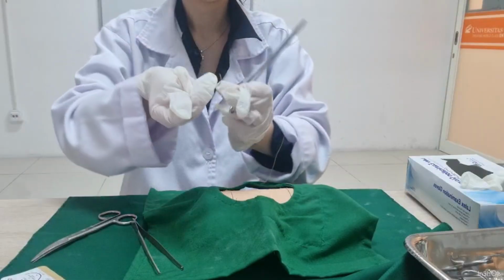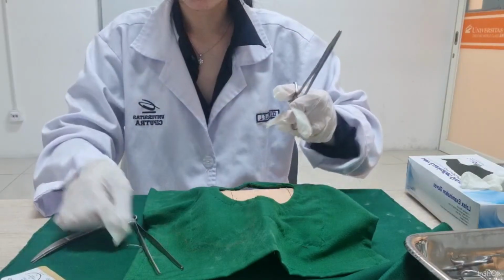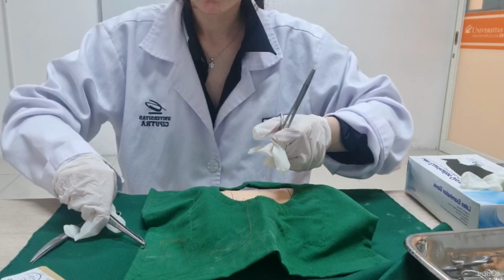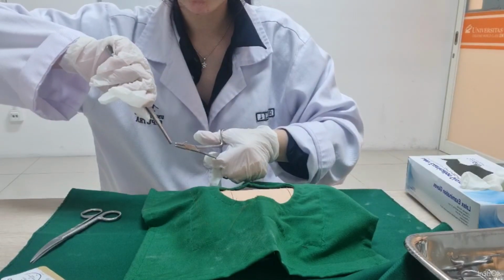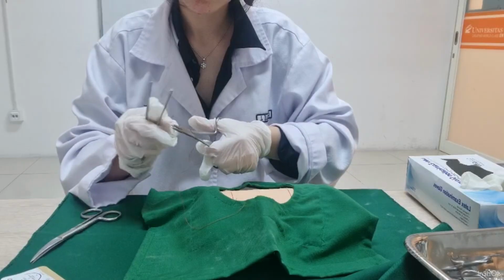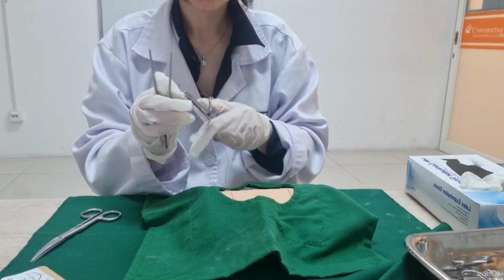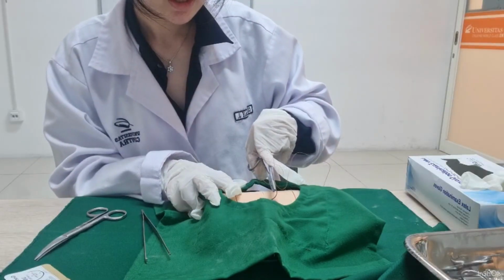So the same thing, I will hold the needle in the distal 1/3 with my needle holder. Okay, and since it's already in position, I will lock the needle now. And I will continue my simple interrupted suture.